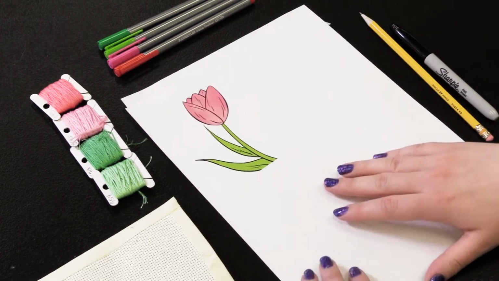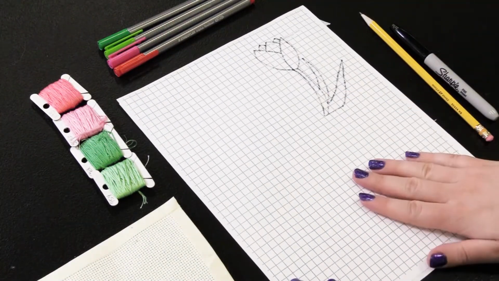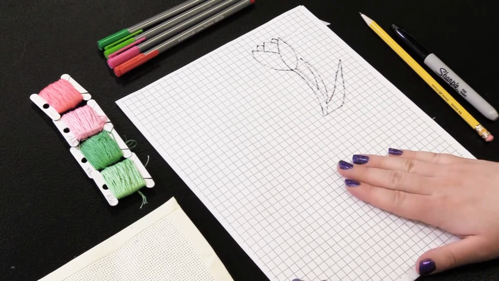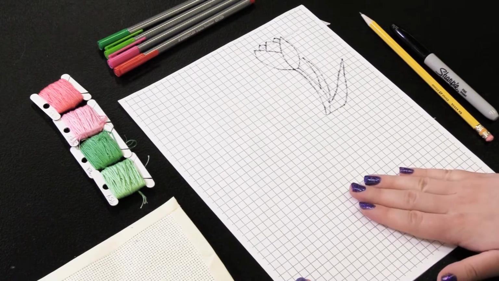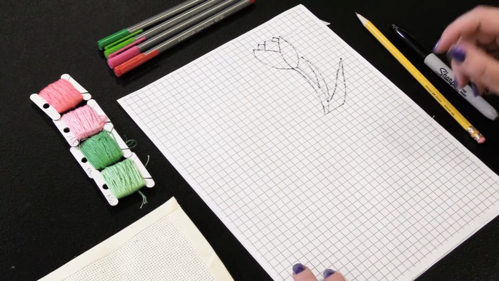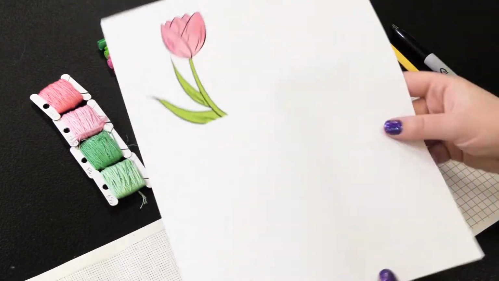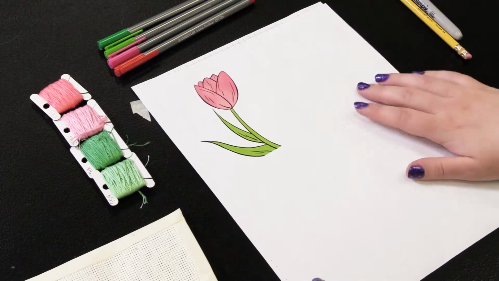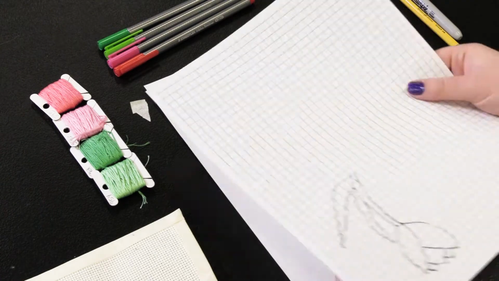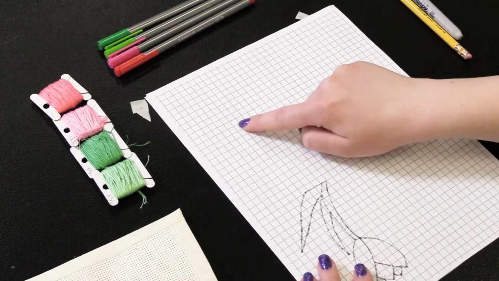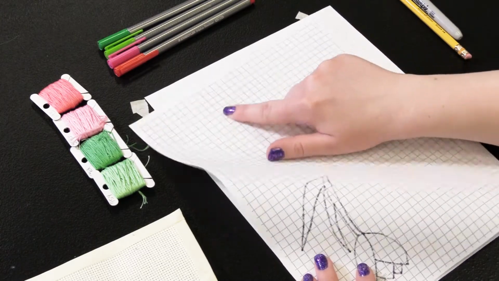The next thing you're going to need is some grid paper, and I would recommend real grid paper instead of printed grid paper because it will make tracing a lot easier for you. And then you're just going to need a pencil and maybe a Sharpie just to get started. So we have our picture that you have drawn or found, and you're just going to place the grid paper over top and trace the design.